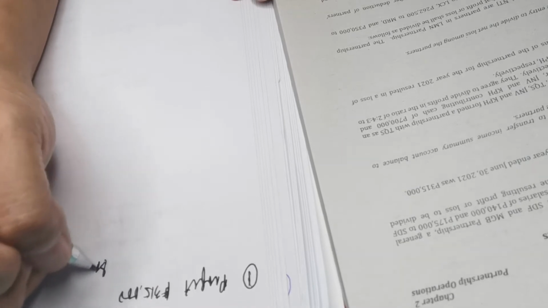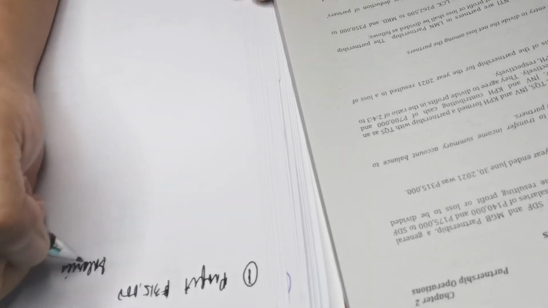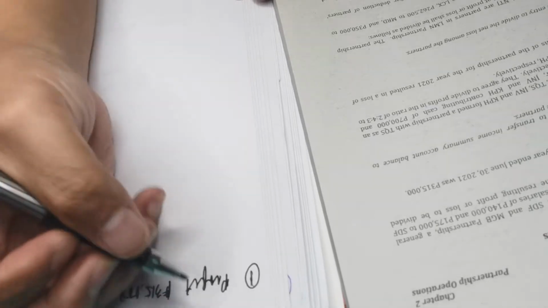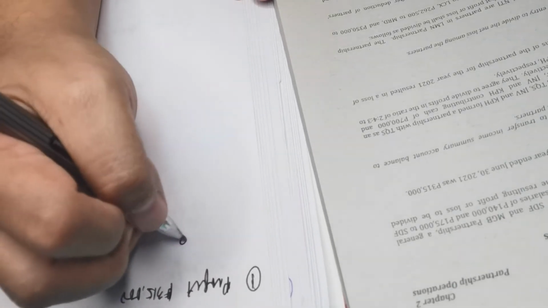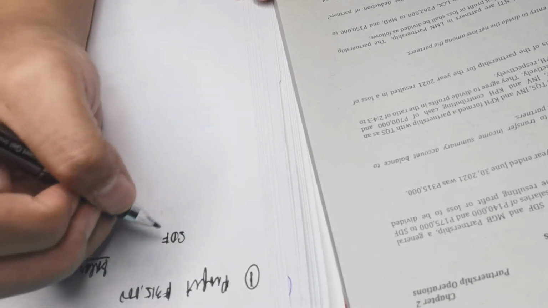They have salaries given to the partners, and then the remainder. So you have the total. The partners are SDF and then MGB.